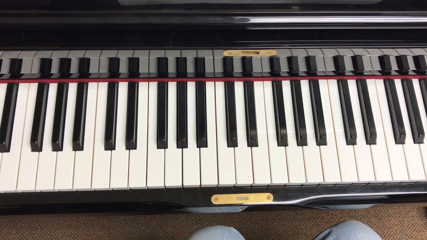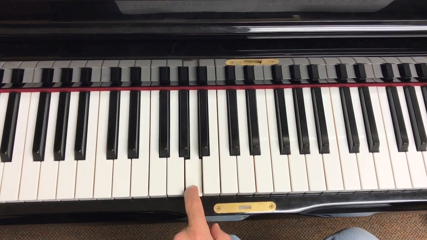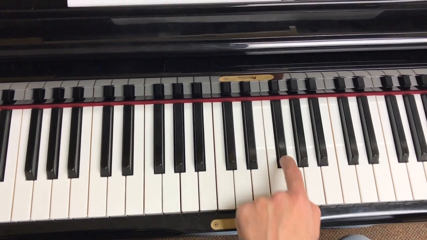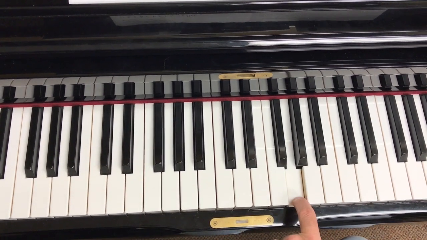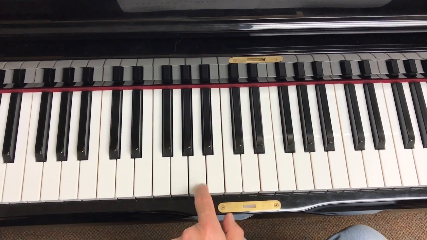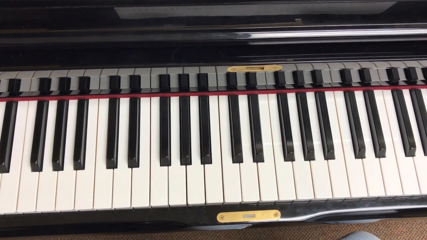And then singing it again using the scale degrees. 1, 2, 3, 4, 5, 6, 7, 1, 7, 6, 5, 4, 3, 2, 1.